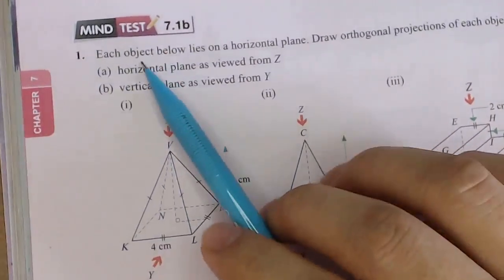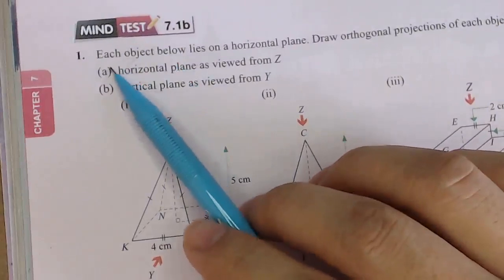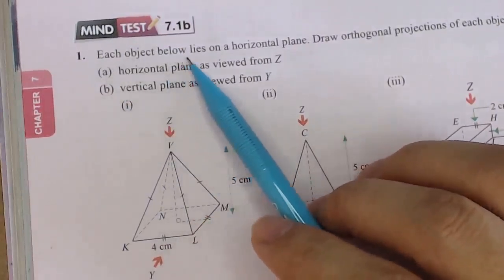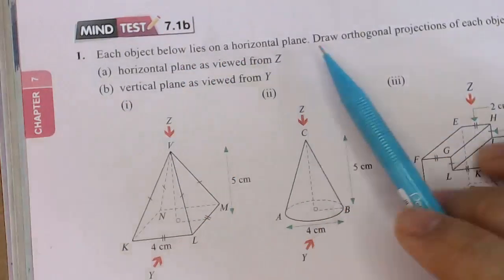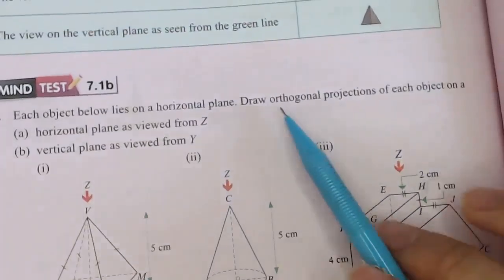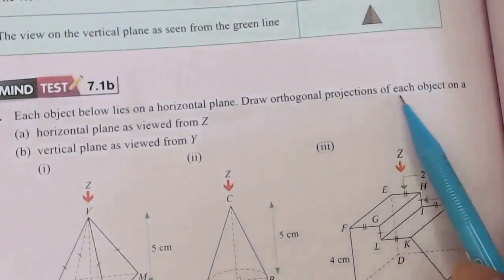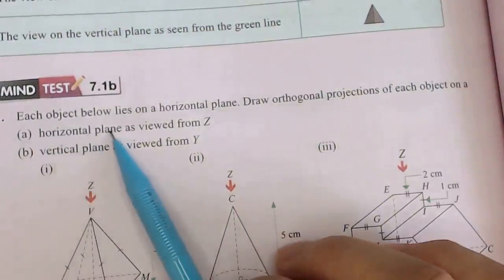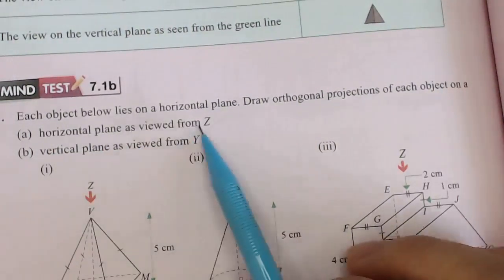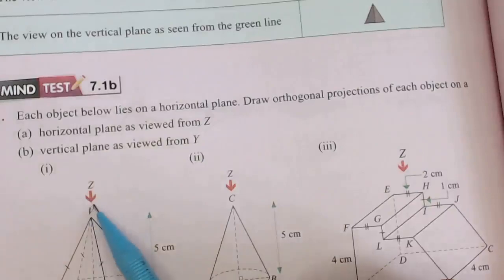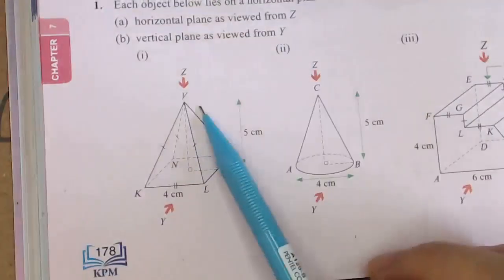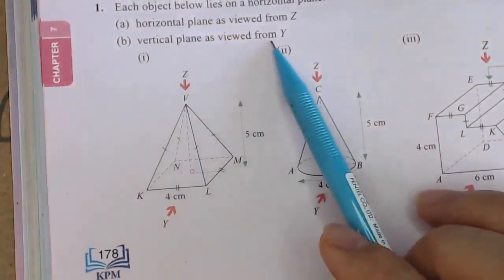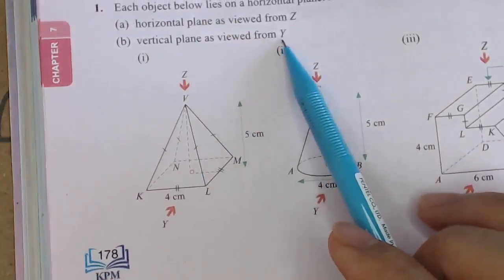Now let's do mind test 7.1b. Each object below lies on a horizontal plane. Draw orthogonal projections of each object on a horizontal plane as viewed from Z. Okay, and also from the Y direction.